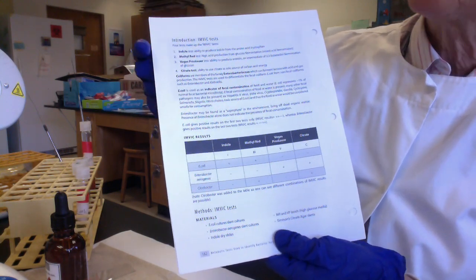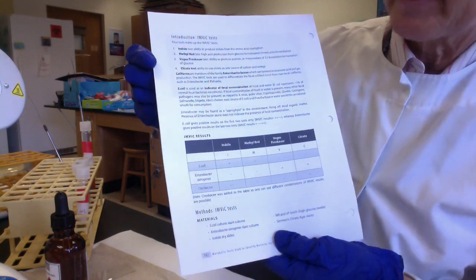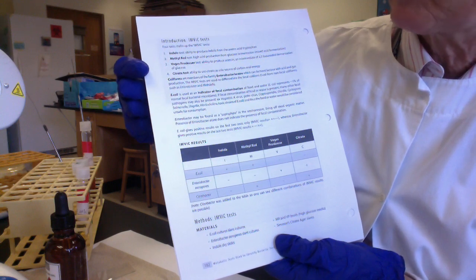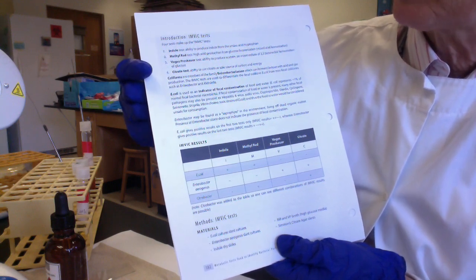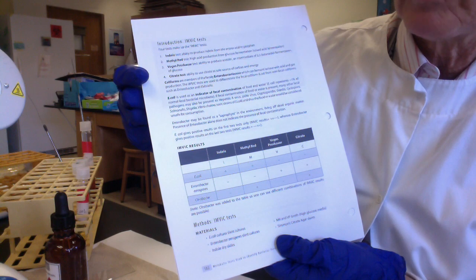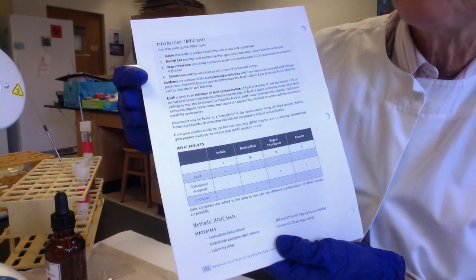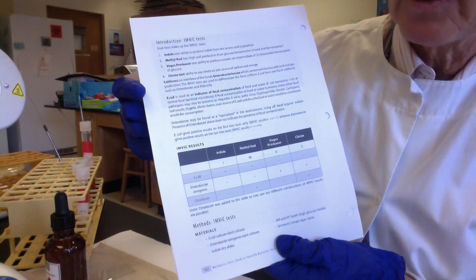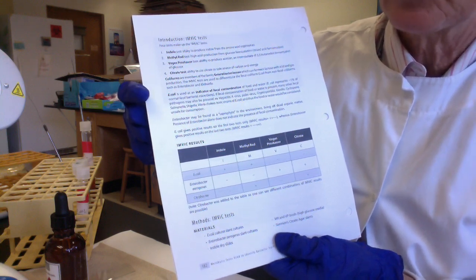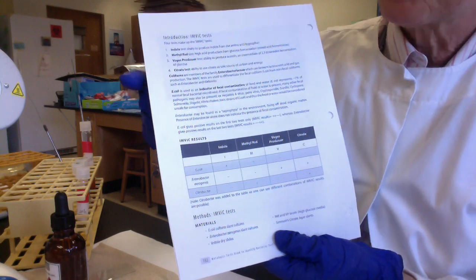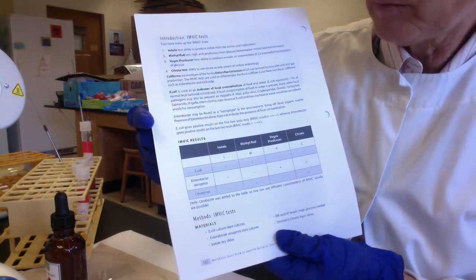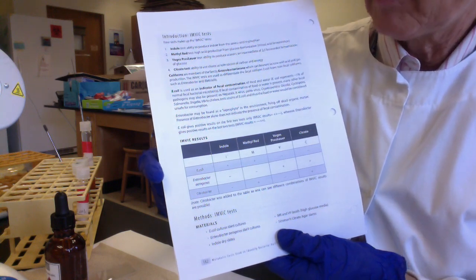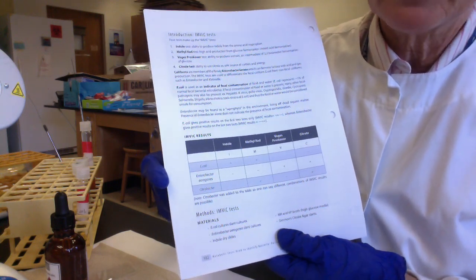The indole test to determine if a microbe makes tryptophanase, the methyl red test, which determines if a microbe carries out mixed acid fermentation, the Voges-Proskauer test, which determines if the microbe carries out 2,3-butanediol or butylene glycol fermentation, and then the citrate test is to see if the microbes can use citrate as their sole source of carbon and energy. So the 4 tests are often run together to help distinguish E. coli, which is an indicator of fecal contamination, from its close cousin Enterobacter aerogenes.